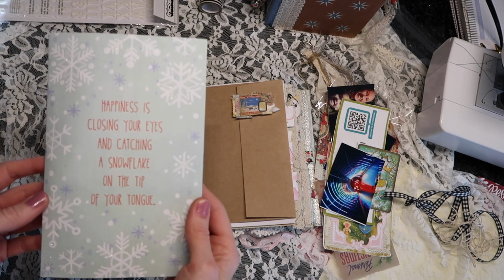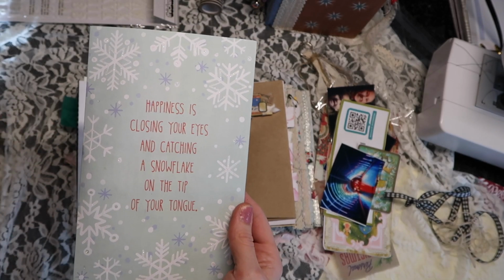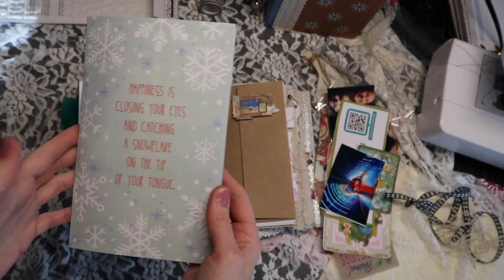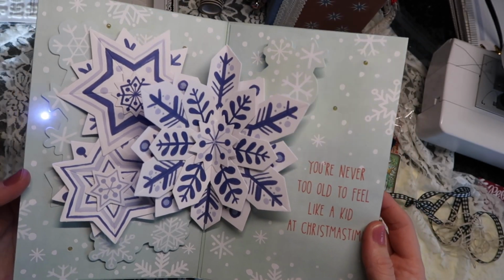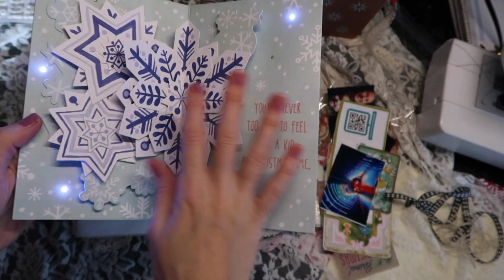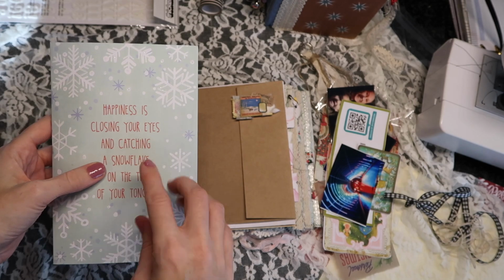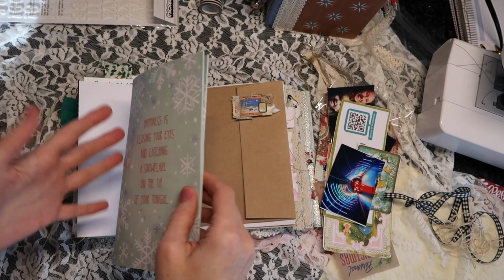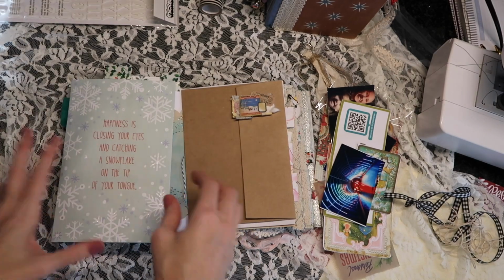So basically you're just going to need to find a card that has music and lights, or just music. And so when you open it, of course, you can see that lights up. And this actually has this pop-up element, which I thought was kind of cool. Now that's going to be annoying when I'm working with it because it's going to keep singing the song when I go to work with it. So we're going to do that strategically, hopefully.